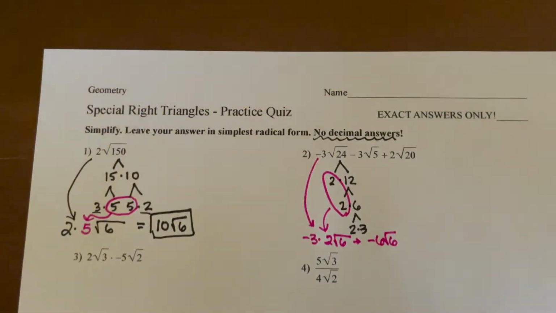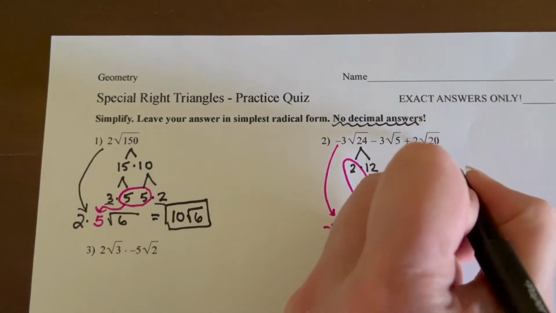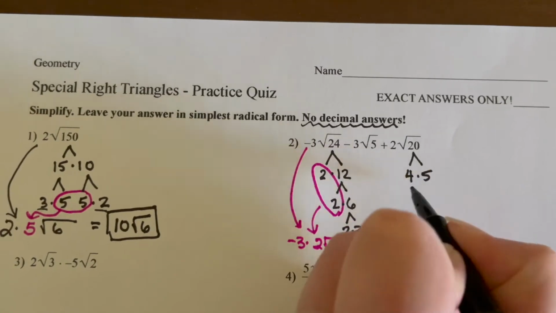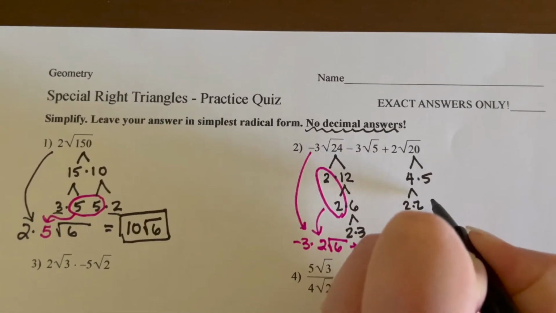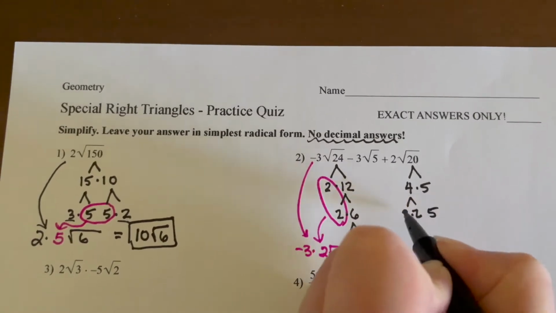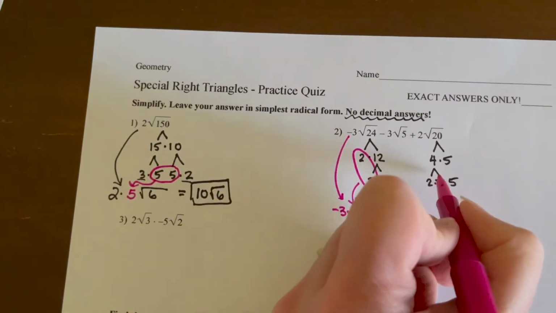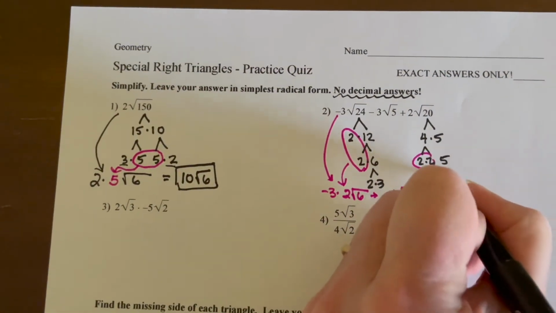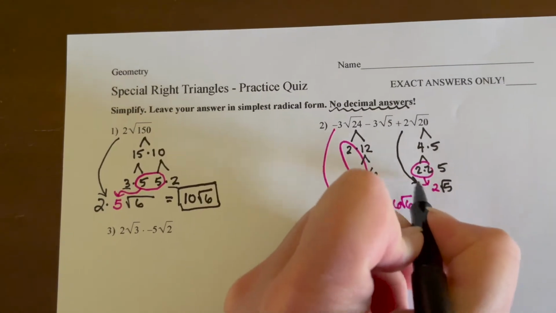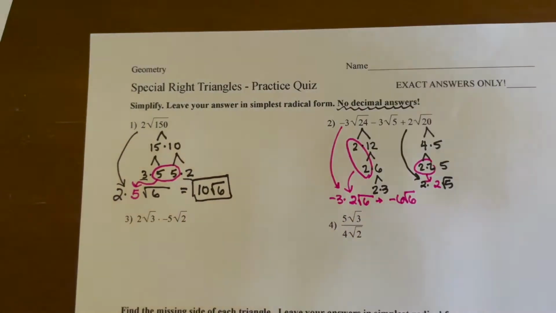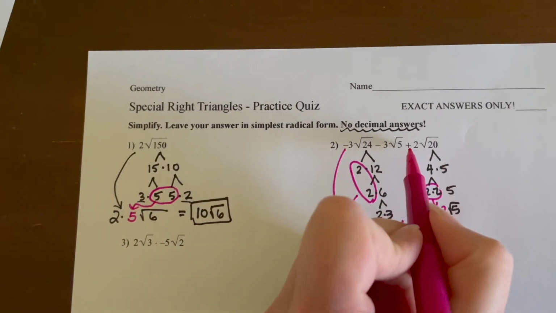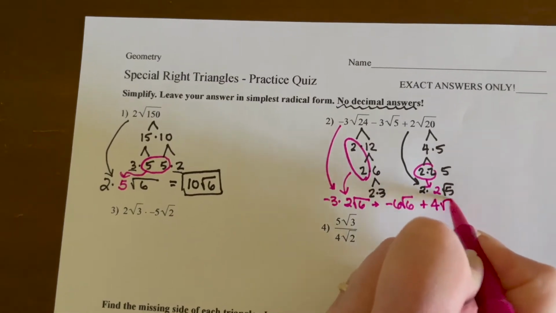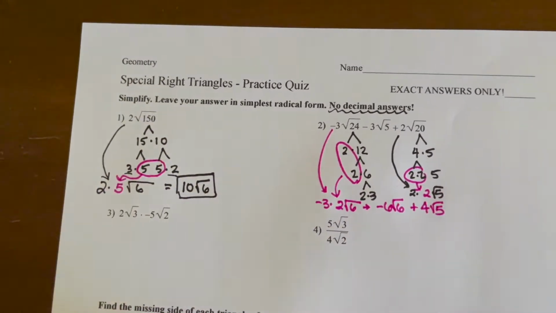And then 2 root 20, you probably know the square root of 20, what that simplifies to now. But I have 4 times 5, and then 4 obviously is 2 times 2. And so I end up with 2 times 2 times 5. So I can take out a 2. And I'm left with a 5. And I had this 2 to begin with. So 2 times 2 times 5. And of course I need to pay attention to what the sign was up here. So that would be a plus 4 root 5. So I'm just multiplying these two numbers and I'm left with the radical.